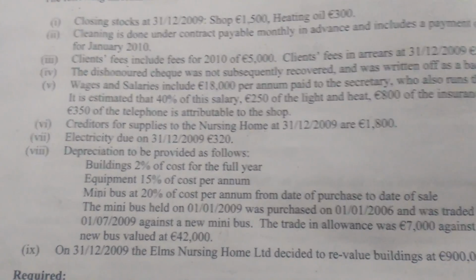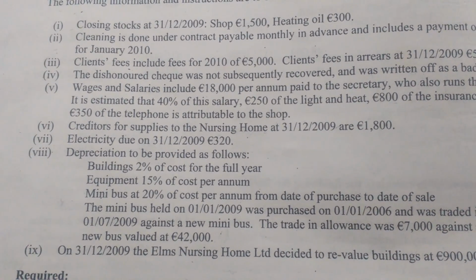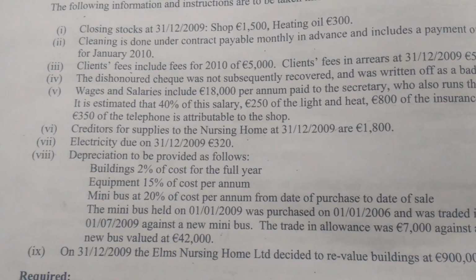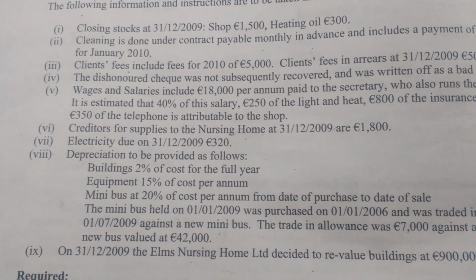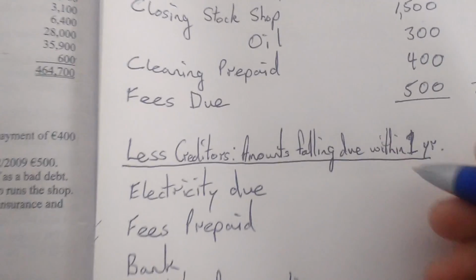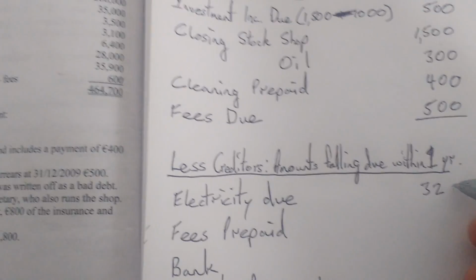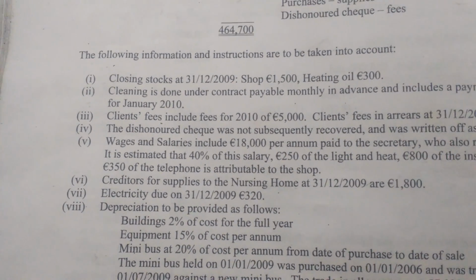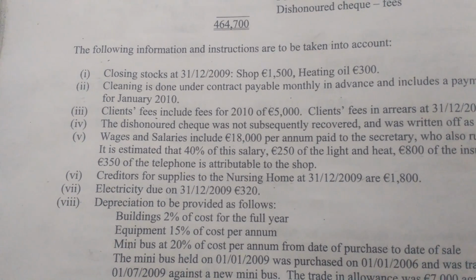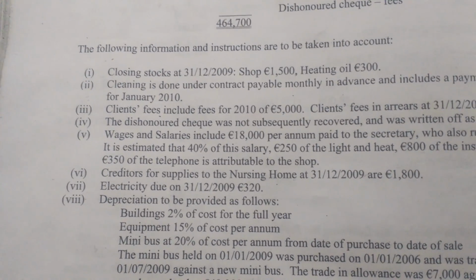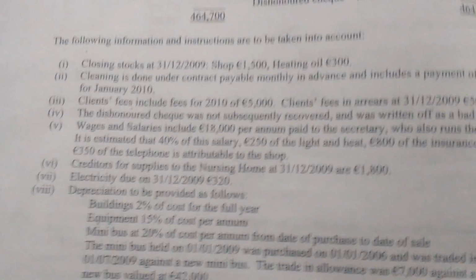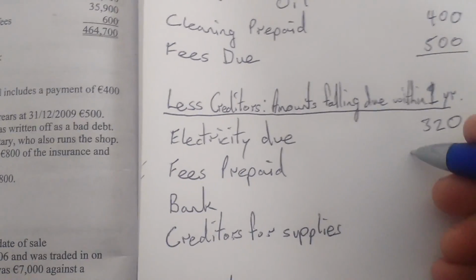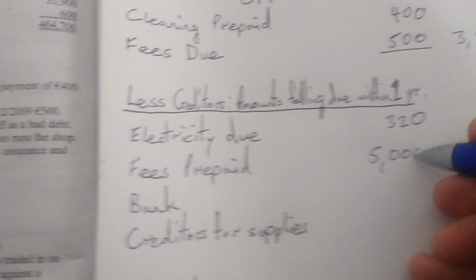So first few are straightforward anyway. Electricity due comes straight out of part 7 of the additional information. Electricity due on the 31st of the 12th 2009 is 320. So put that in here, 320. Next one, I've said fees prepaid, but it's part 3 there. Clients' fees include fees for 2010 of 5,000. So that's 5,000 euros worth of fees that they paid for next year. So that's a liability, 5,000.